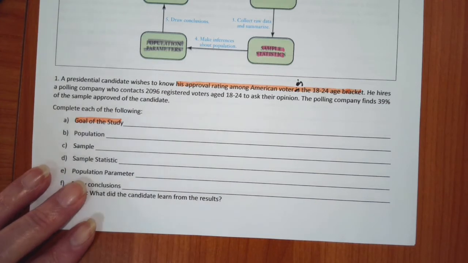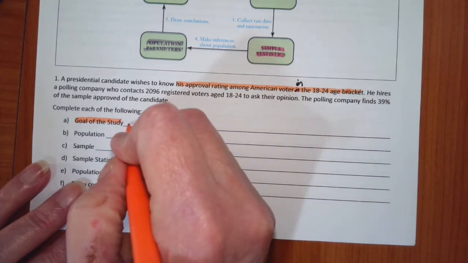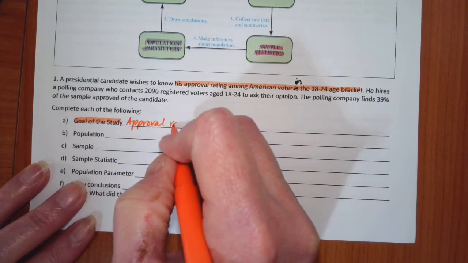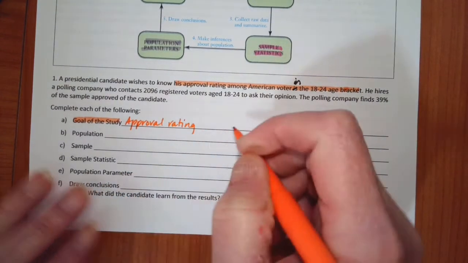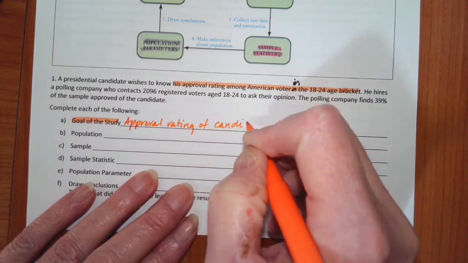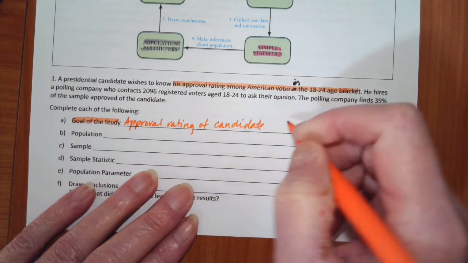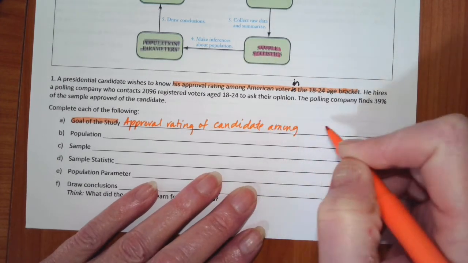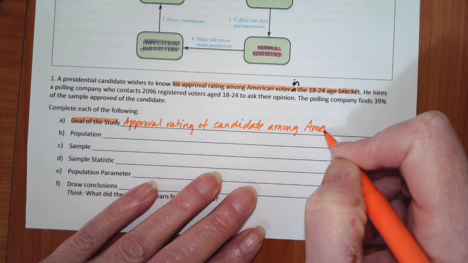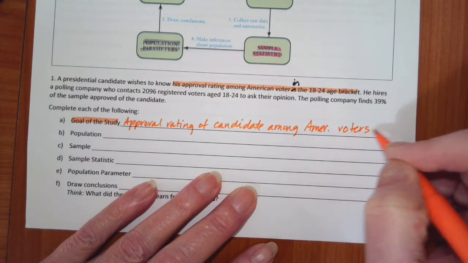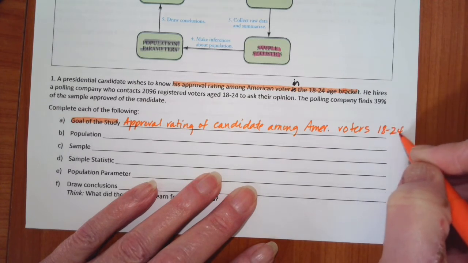Okay. So we need to know the approval rating of the candidate among American, and I'm going to abbreviate this, voters 18 to 24.